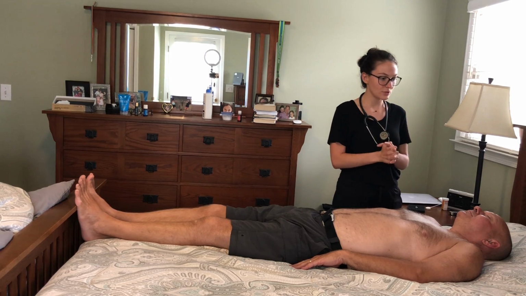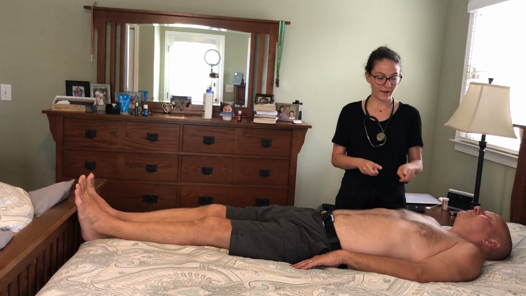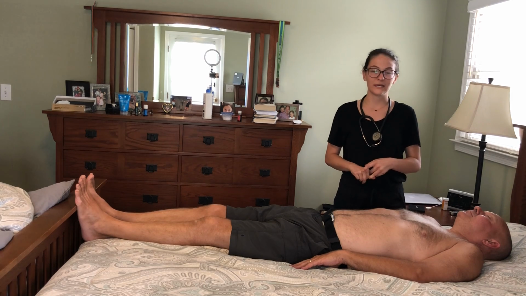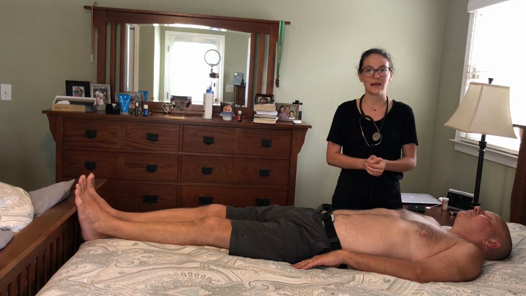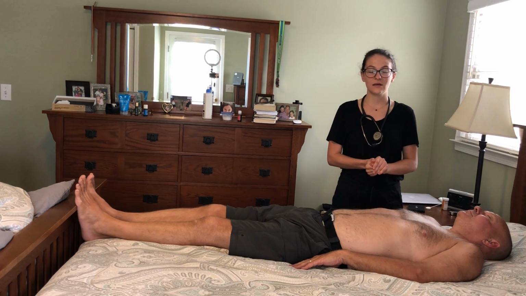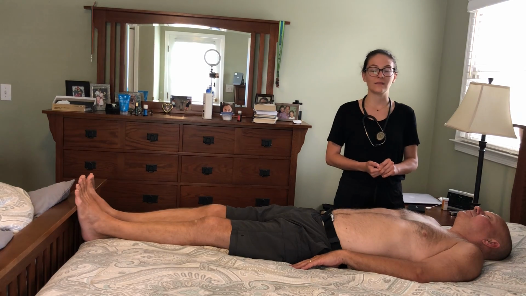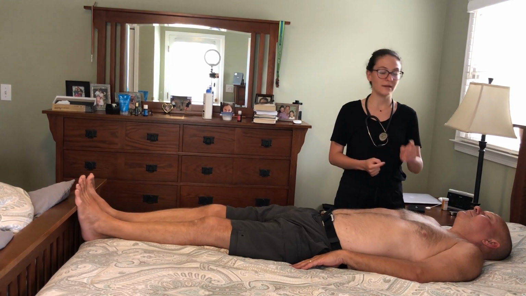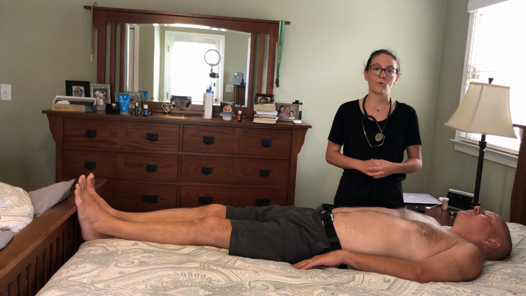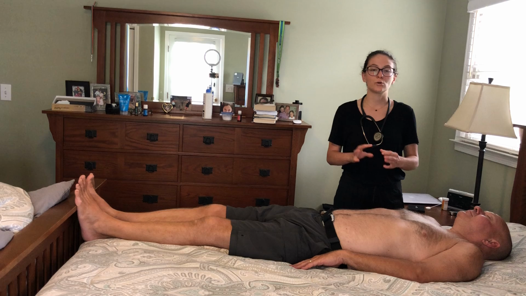Next thing I'm going to do is talk about the 4 valves of the heart before I auscultate and assess them. The first valve is the aortic valve, and that is located at the 2nd intercostal space to the right of the sternal border. And the pulmonic valve is located at the left of the sternal border and is also in the 2nd intercostal space.